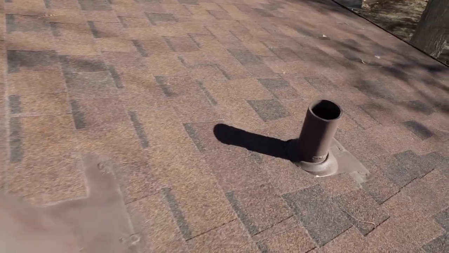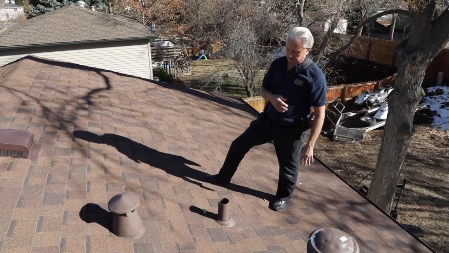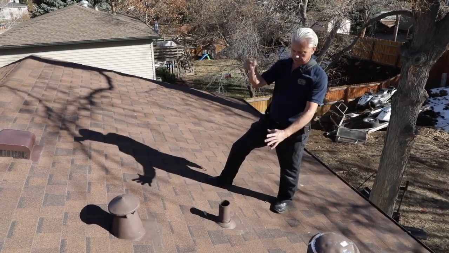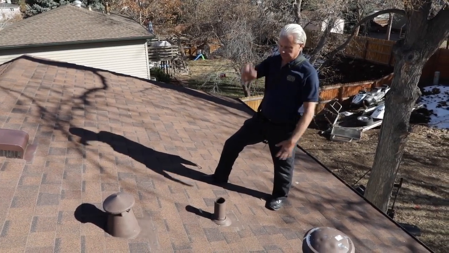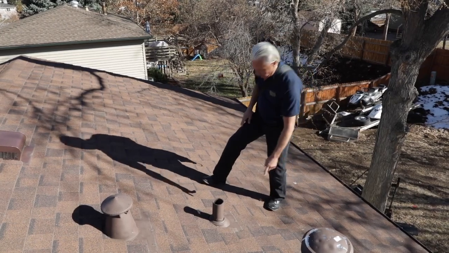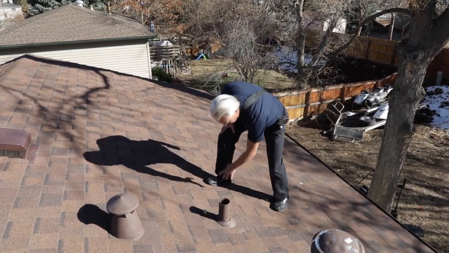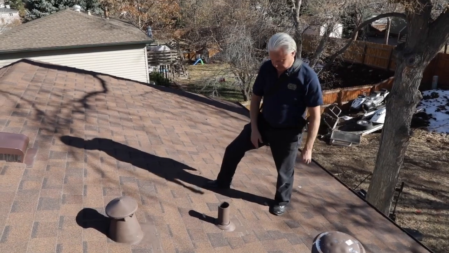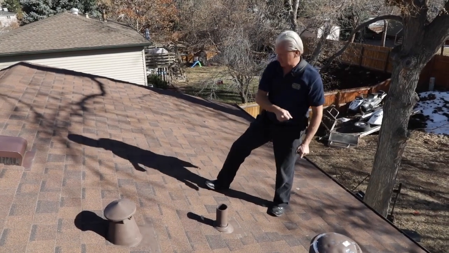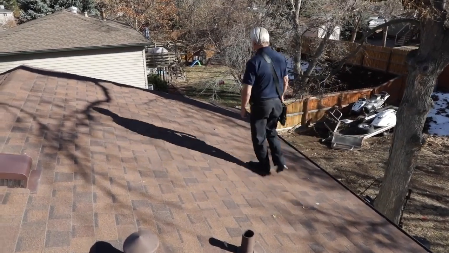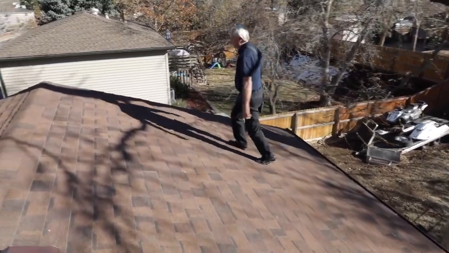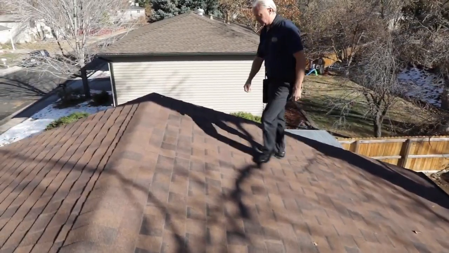So here's our main stack. In this particular situation, it's a soil stack, so our toilets all dump into this. So this goes straight out to the street. So we want to look at the rubber flashing. Is it in good shape? Is it cracked? Is it deteriorated? Did they caulk the nails down here? That all looks okay. Again, we have leaves in the gutters.